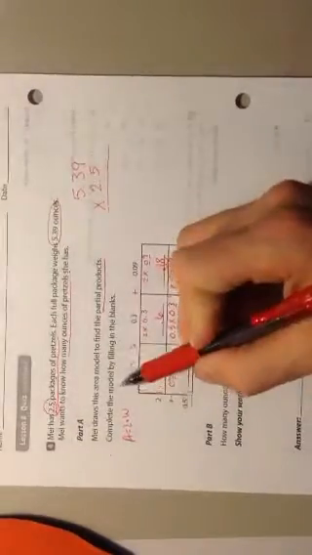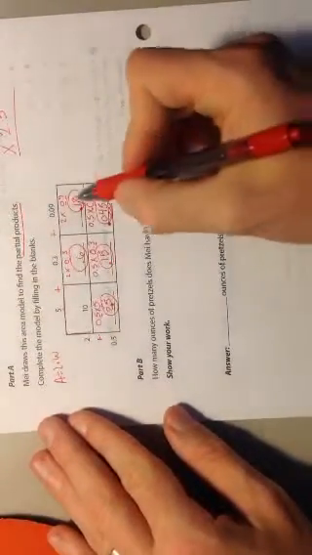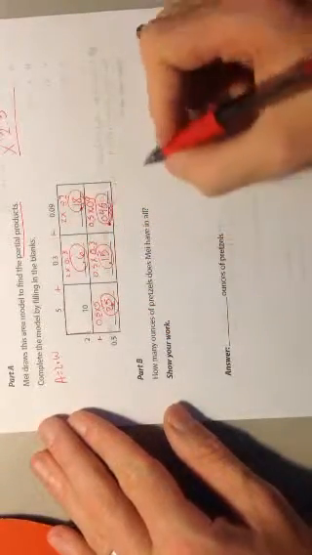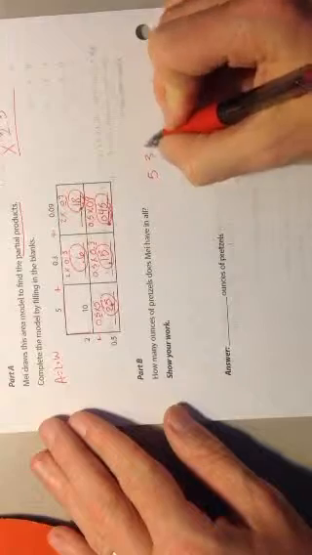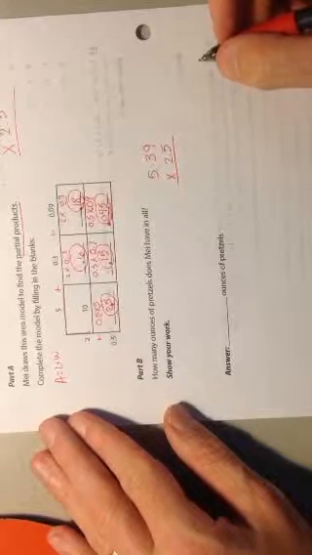Now, complete the model by filling in the blanks. So all I had to do with this part of the problem was find each of my partial products. That was part A. Part B wants to know how many ounces of pretzels does Mia have in all. So you already did part of the work, so you could simply add all your partial products together if you wanted to, or you could work out 5 and 39 hundredths times 2 and 5 tenths using the standard algorithm or the partial products method, whatever works for you.